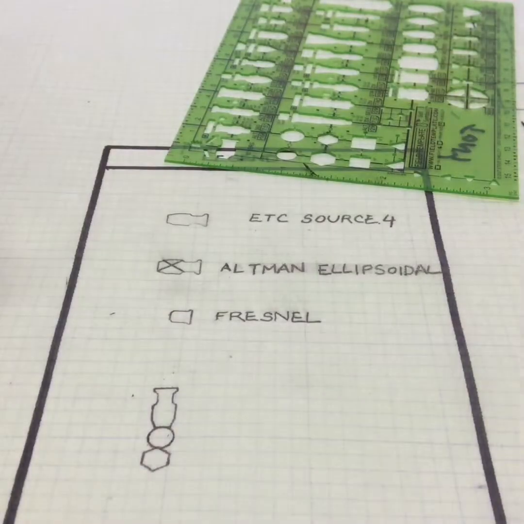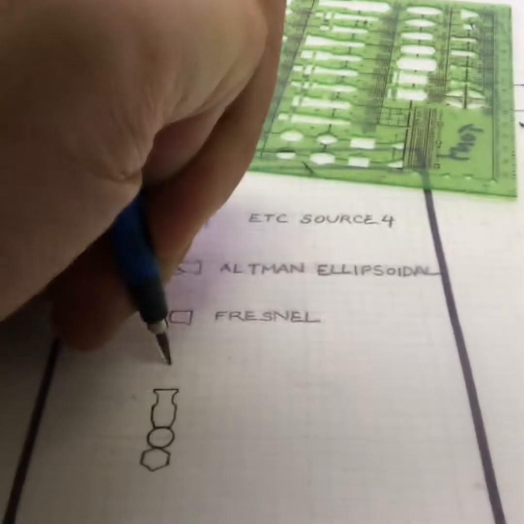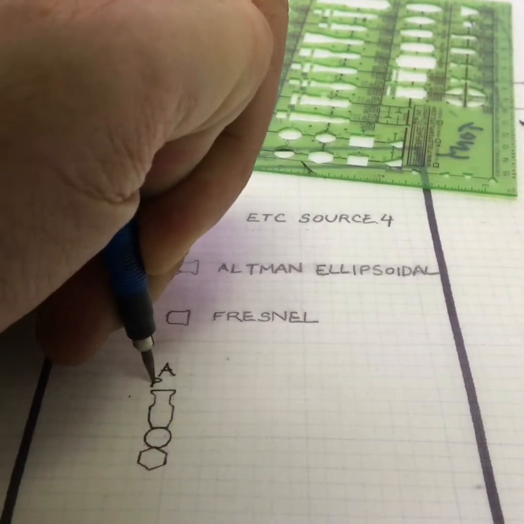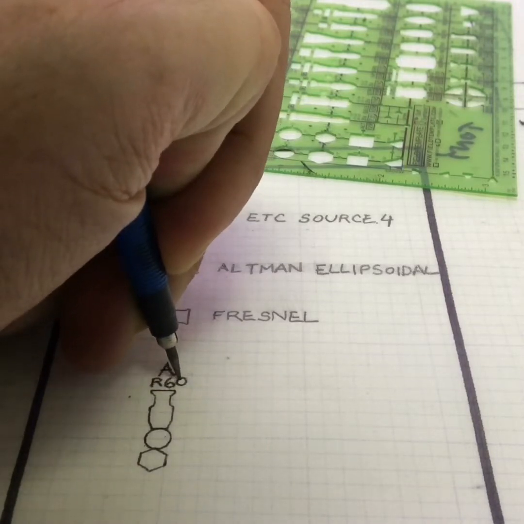So you can see I've put the instrument, and then in the circle I have included the circuit, and down below is the dimmer shape.